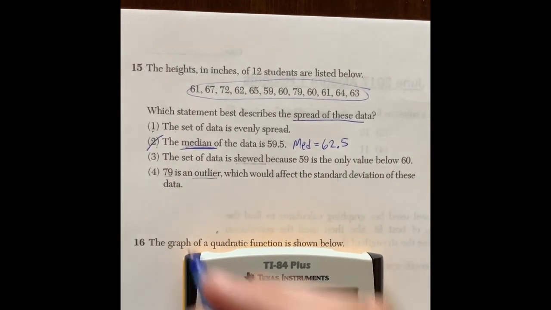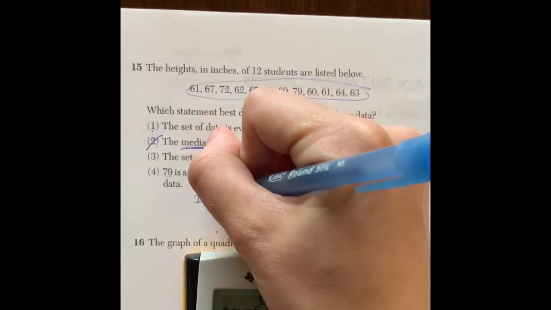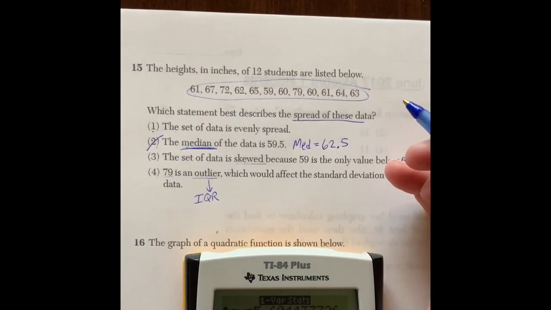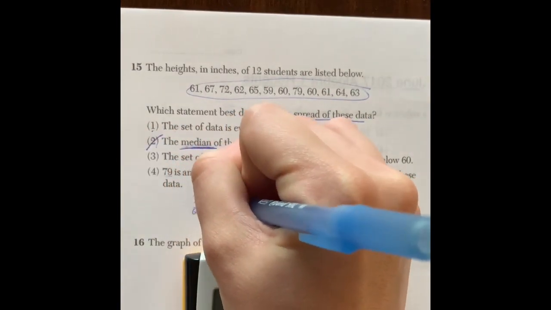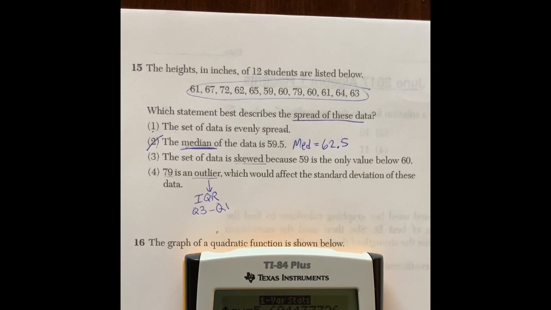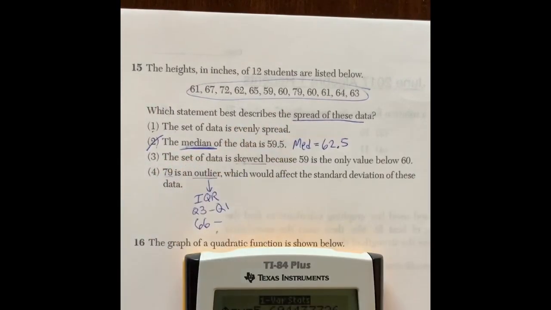So in order to figure out an outlier, I need to find the IQR first, which is the interquartile range. Now the interquartile range is found by doing Q3 minus Q1. So I'm going to stay in the calculator exactly where I was, and I'm going to find Q1 and Q3. So Q3 here is 66 minus Q1, which is 60.5.